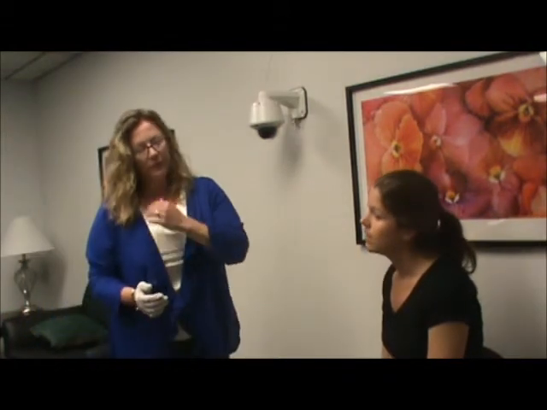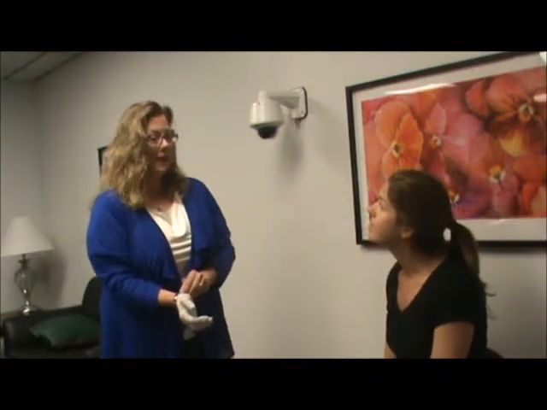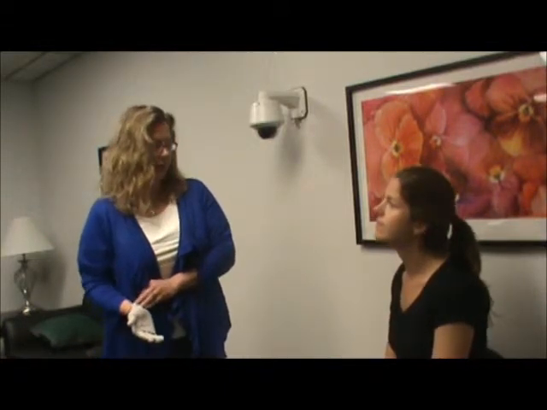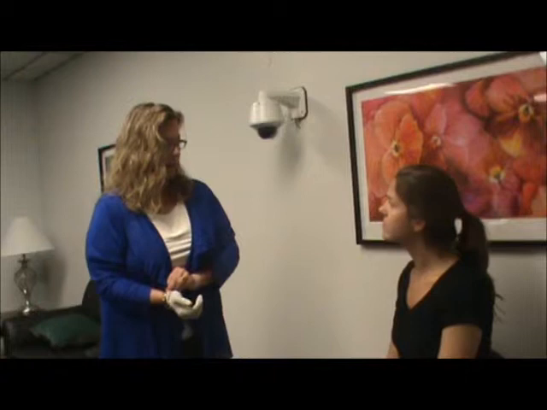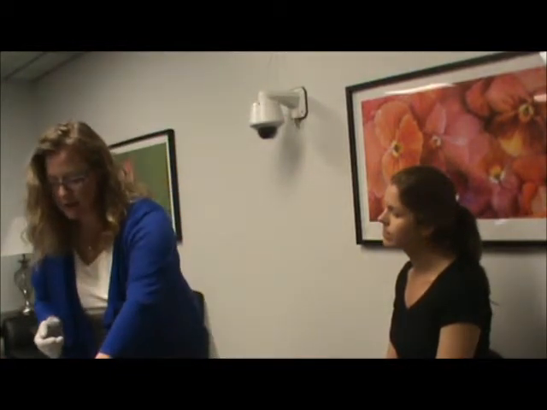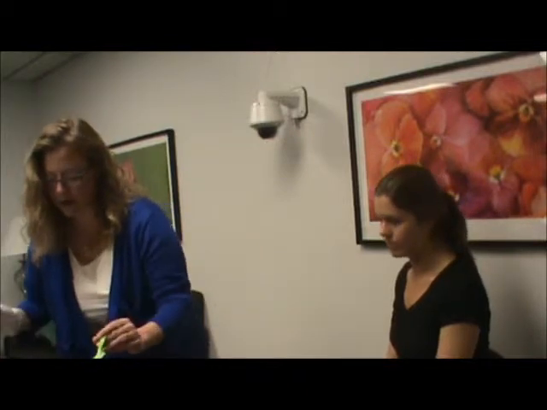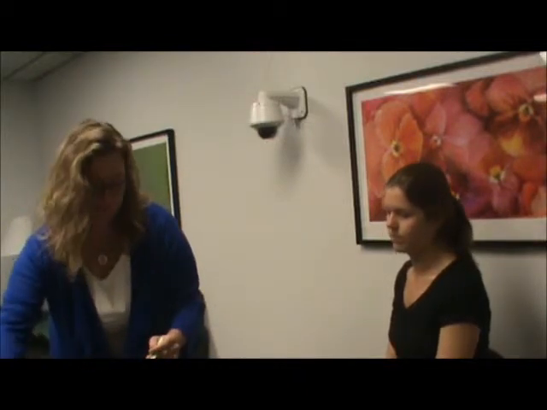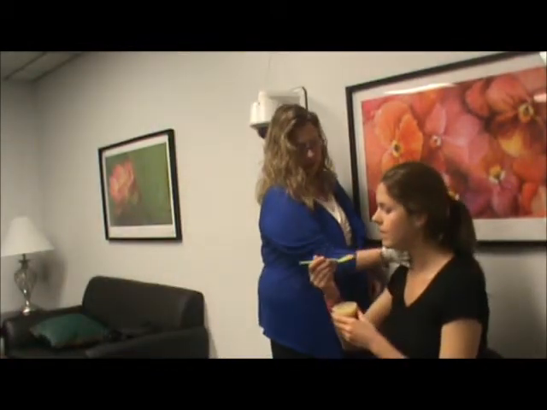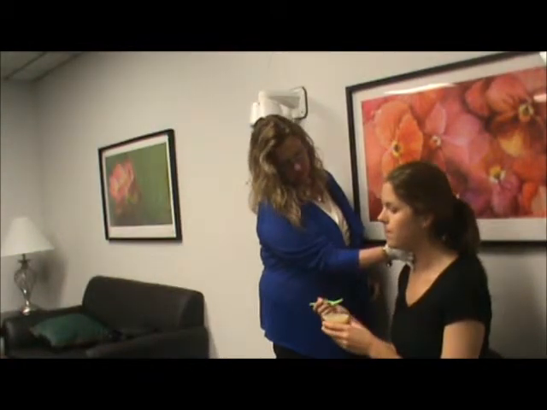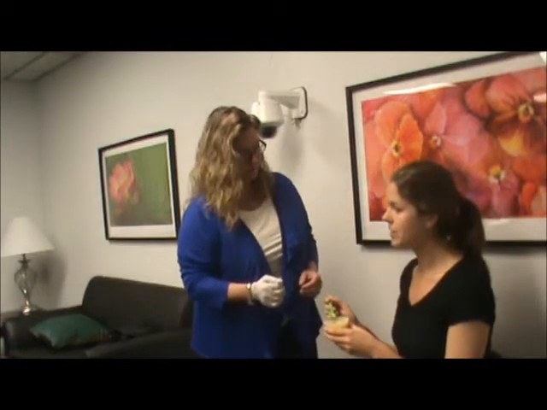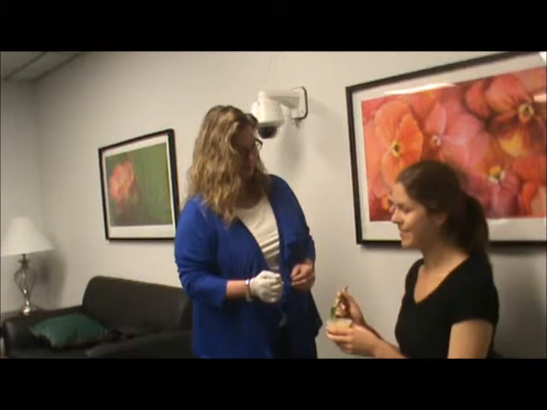If the client had aspirated on the thin liquid, we would move to thick liquid. But since she did all right with the thin liquid, we'll move to a puree texture. And we have applesauce. I'm going to have the client feed herself. Okay, and count to 5. 1, 2, 3, 4, 5. Okay.